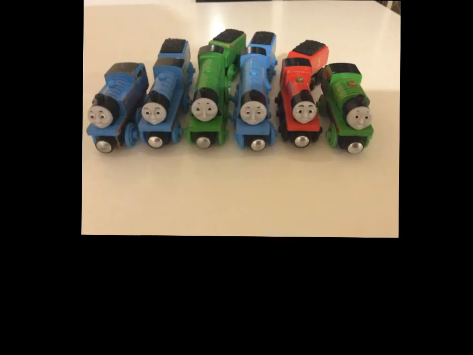Here is Thomas and some of his friends. Can you see a physical way to split them into 2 groups? Hopefully you quickly realise that some of them are blue and some of them aren't. So the first question we need to ask is, is the engine blue?